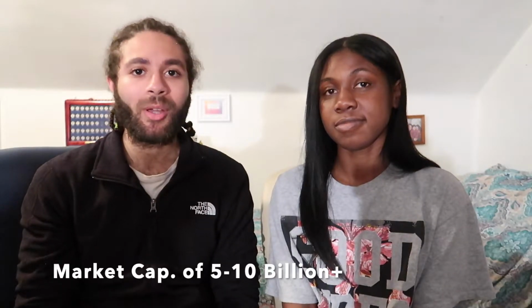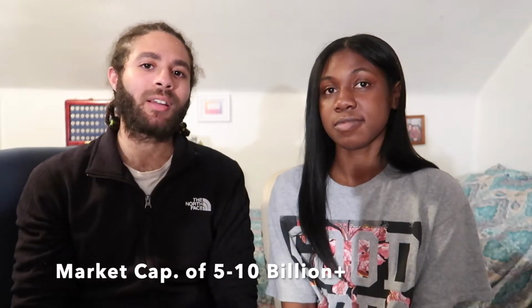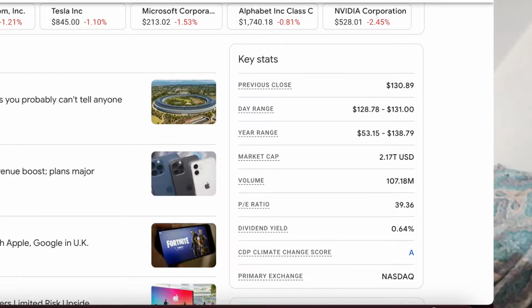So, what is a blue chip stock? A blue chip stock is a huge company with an excellent reputation. These are companies that are well known and pretty famous, and they generally make the safest investments. Blue chip companies often have a market cap in the billions, if not more. We can take a look at Apple's market capitalization. Apple's market cap is 2.17 trillion. Alphabet Inc. has a market cap of 1.18 trillion.